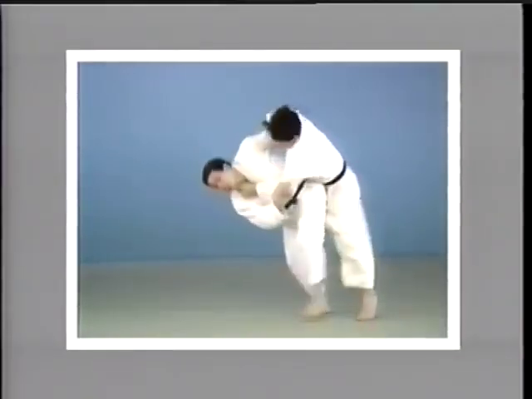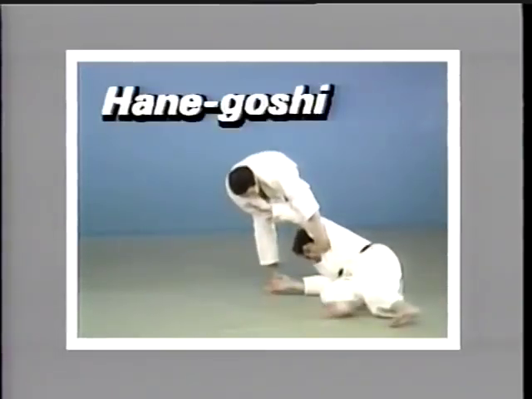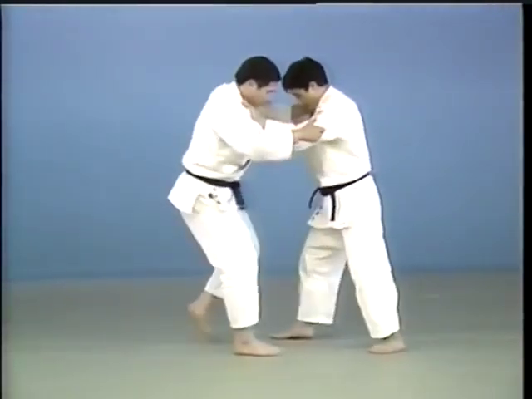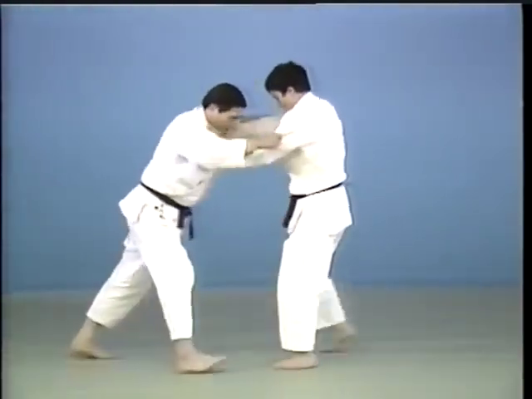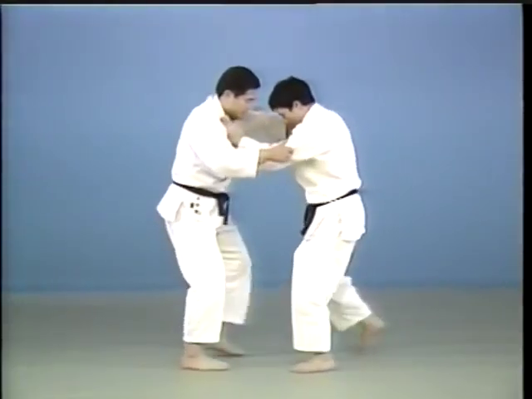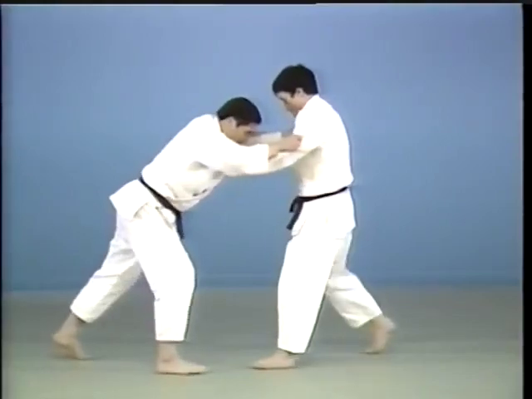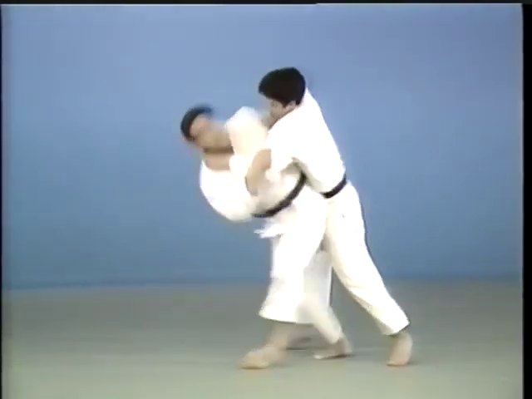Hane goshi. Hane goshi is a technique of throwing your opponent by bouncing him up using the movement of your hip and foot. Hane goshi executed in pursuit.